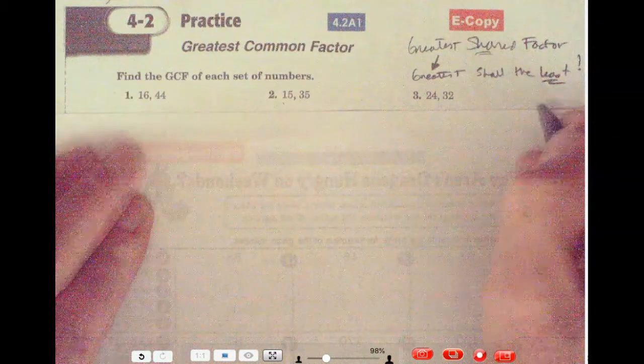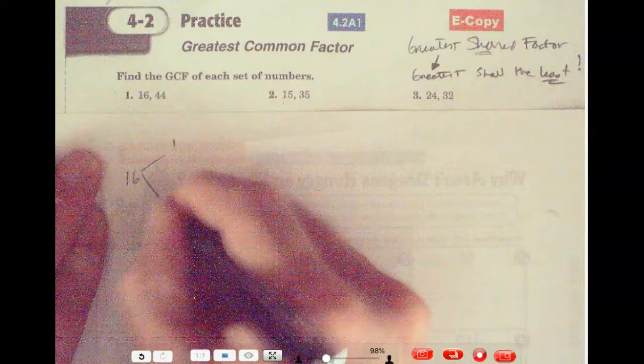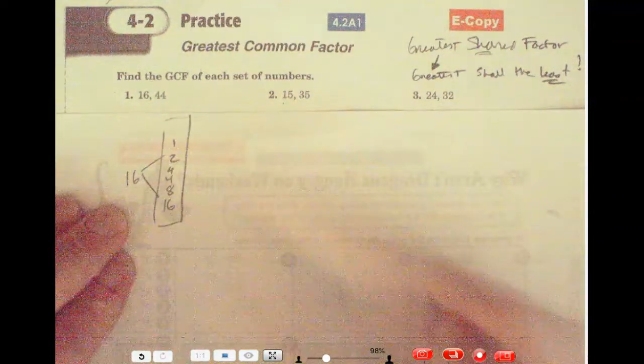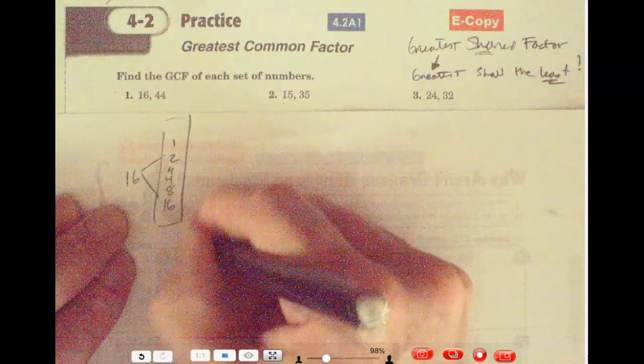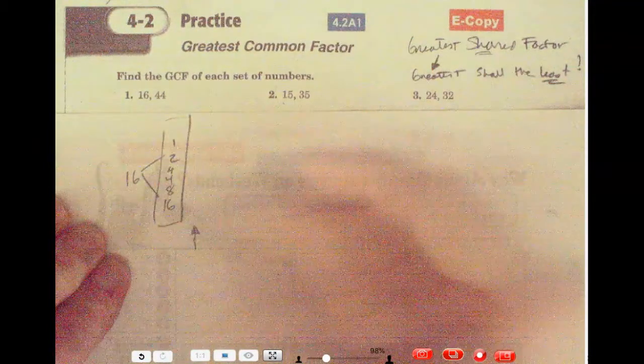The reason I say that is greatest shall be the least. I just factor one number. This is the way I do it. I take 16, that's the smallest number, and I write the factors 1 and 16, 2 and 8, 4 and 4. And I put a box around them like this. Here are all the possible factors that are going to be the greatest common factor. And I put an arrow like this to show that I'm going to start from the bottom and start asking questions. Does 16 go into 44?